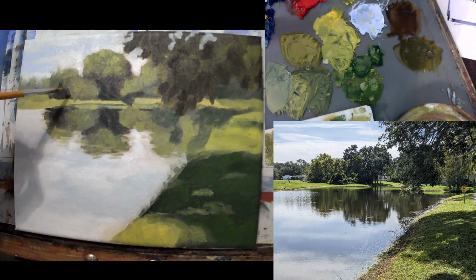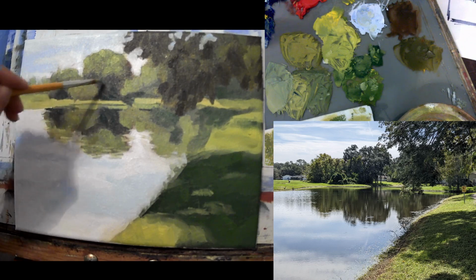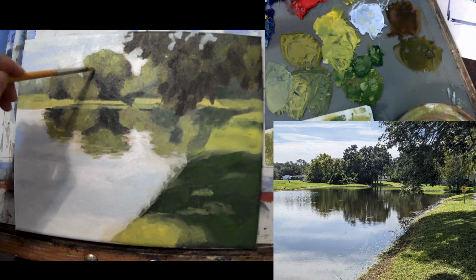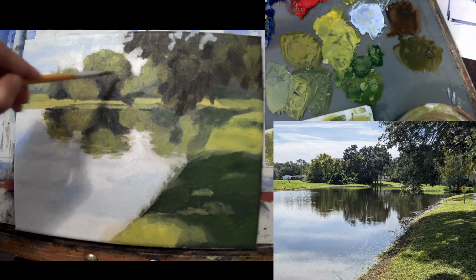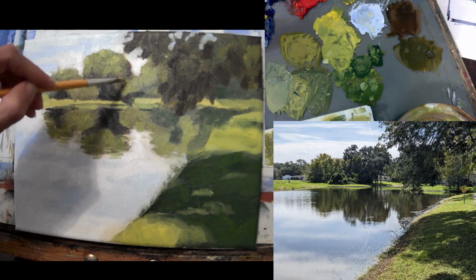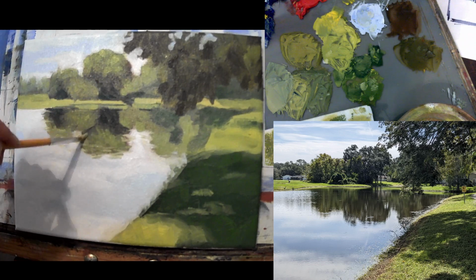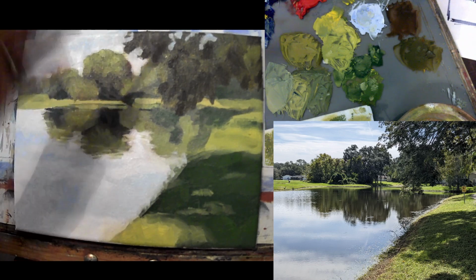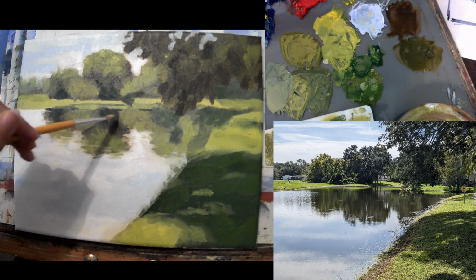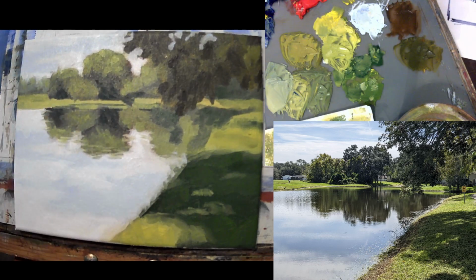This still looks like too much of a hard edge, so I'm going to kind of break up the edge there a bit more with the medium color so it feels more like a tree and not like it's cut with a sharp edge. Yeah, that's better. That's better.